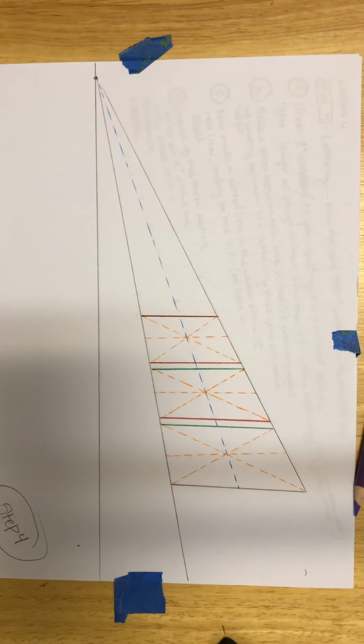Okay, so now we have the layout for your lettering. And like I said, this is step 4. We'll go to step 5 in just a little bit.